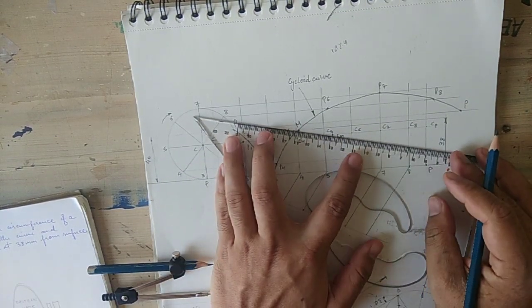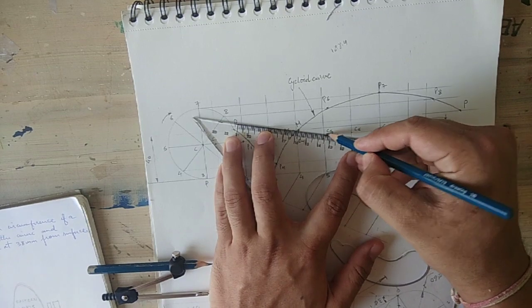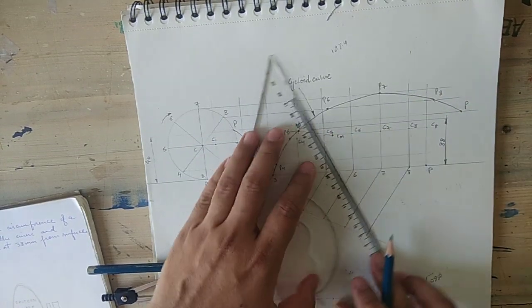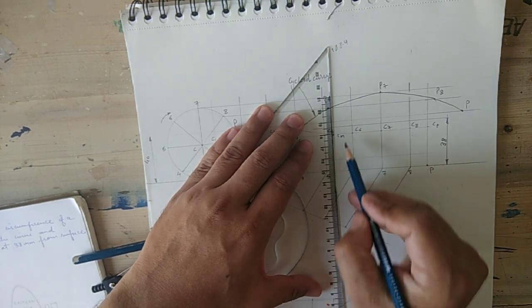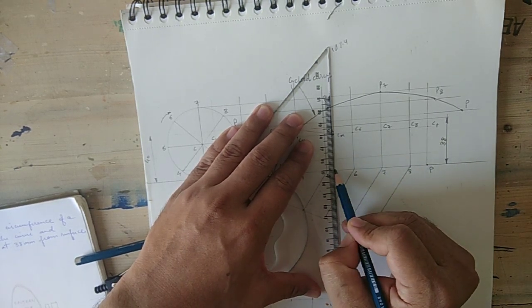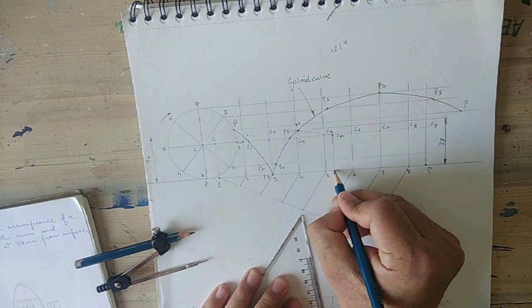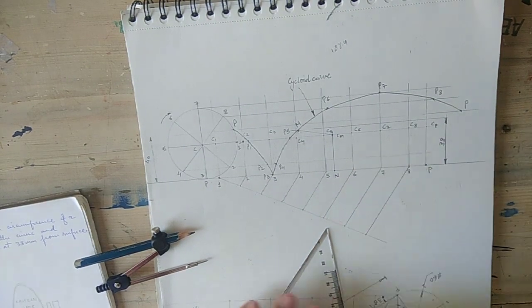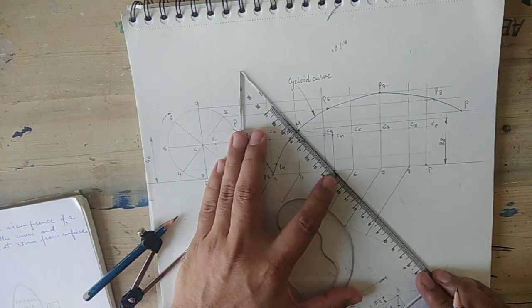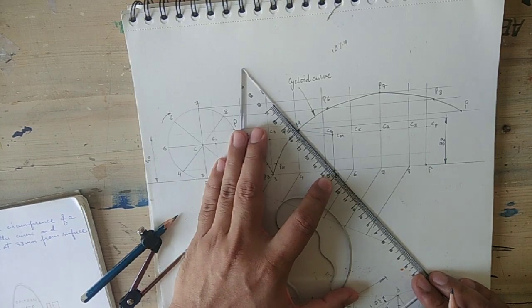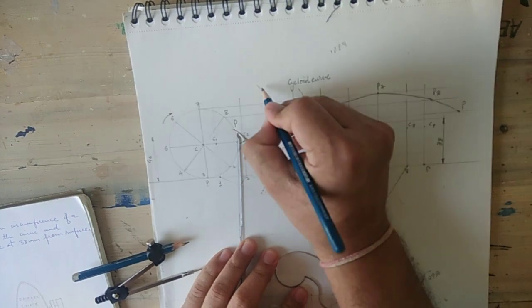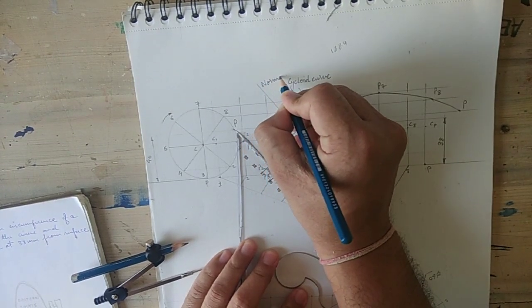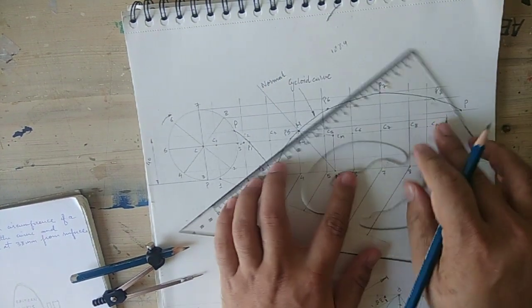Okay. Then class, join this point and extend CM vertically downward, and suppose this point is your N. Now class, join N to M and extend. Class, this is your normal at a height of 38.